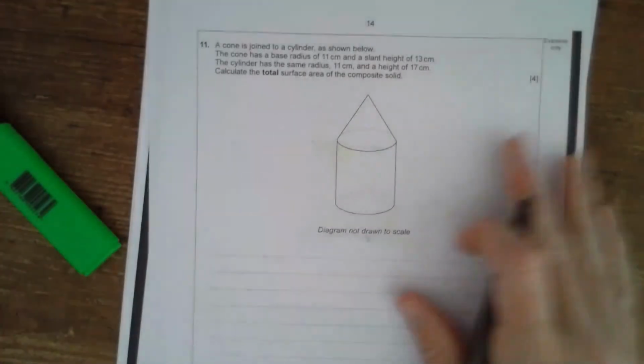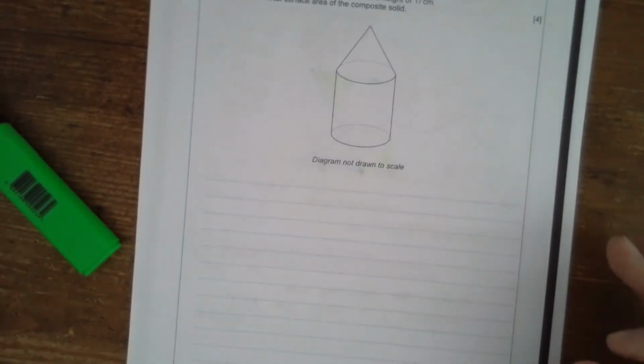Okay then, over the page, question 11. Have a quick read and then I'll start going through it.